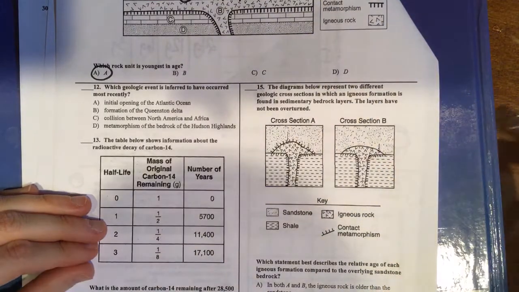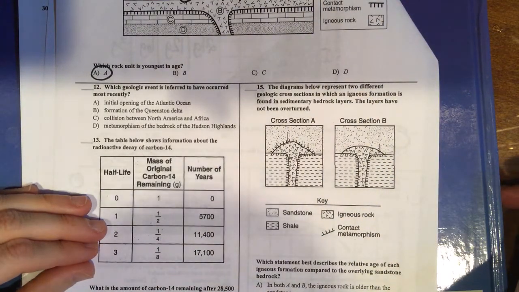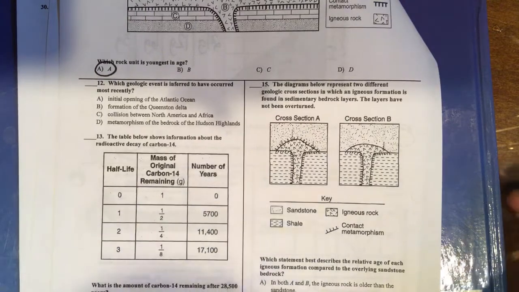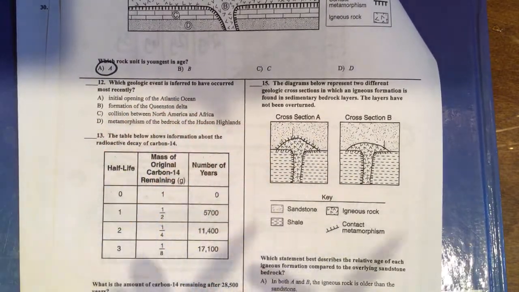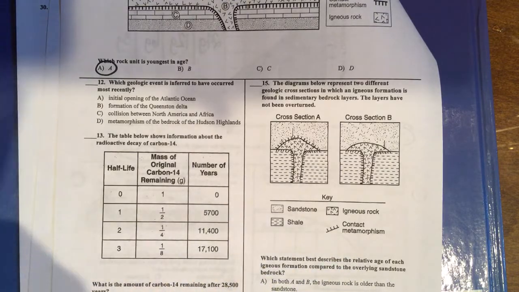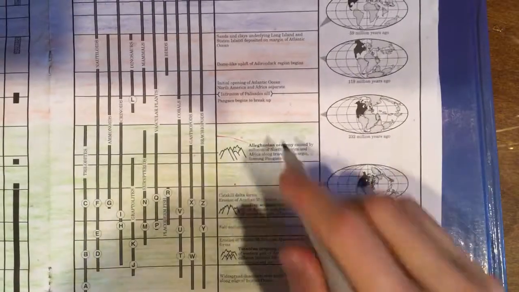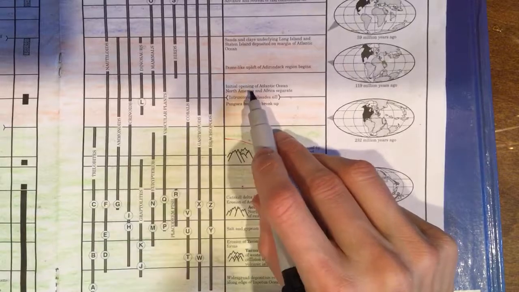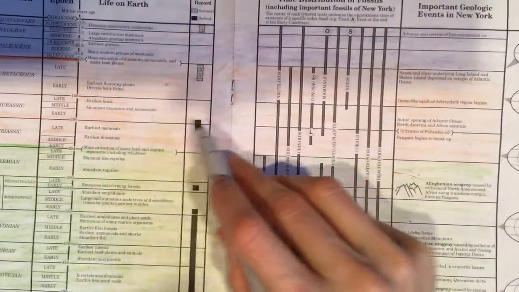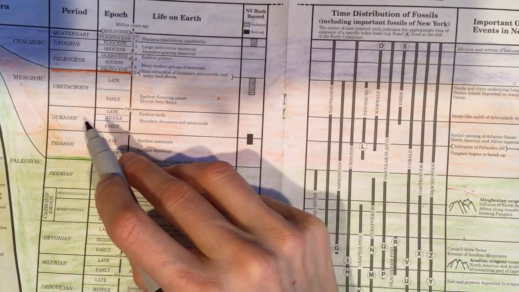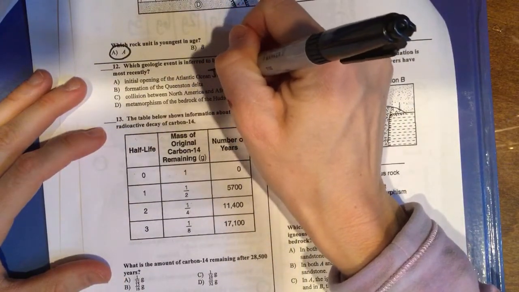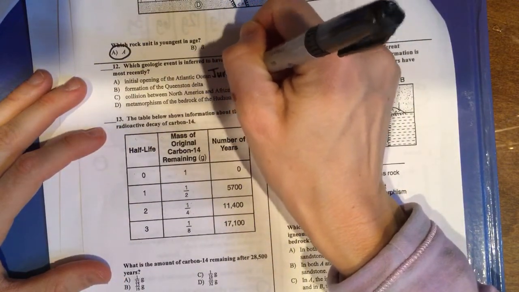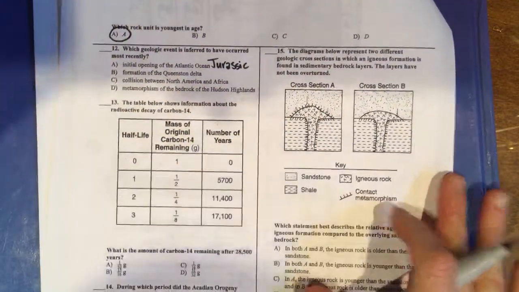Number 12. Which geologic event is inferred to have occurred most recently? So out of all these, you have to figure out which one happened most recently. Initial opening of the Atlantic Ocean. So that would be right here. Initial opening of the Atlantic Ocean is Jurassic. Formation of Queenston Delta.